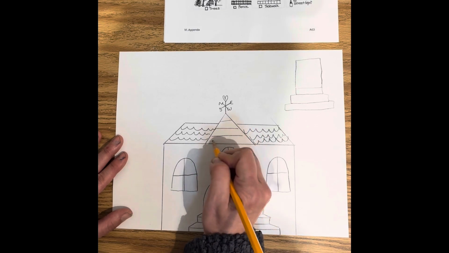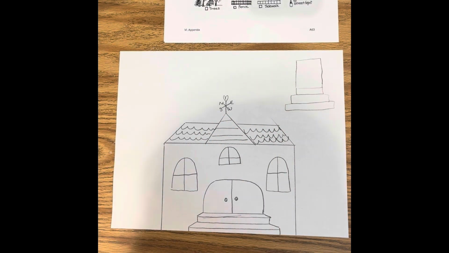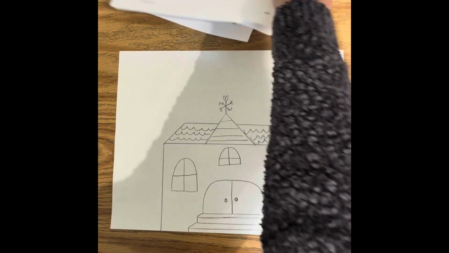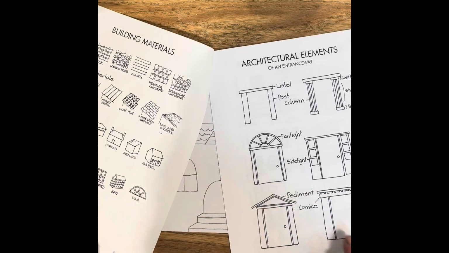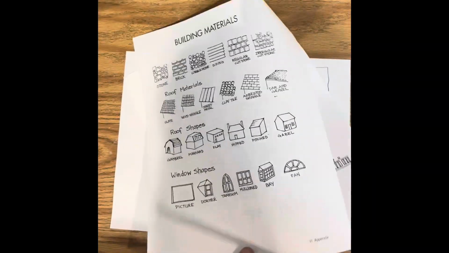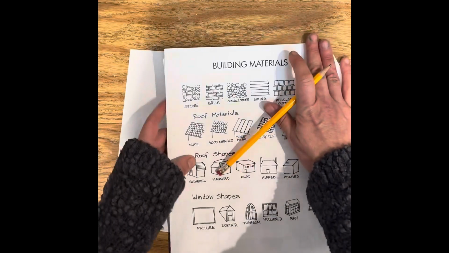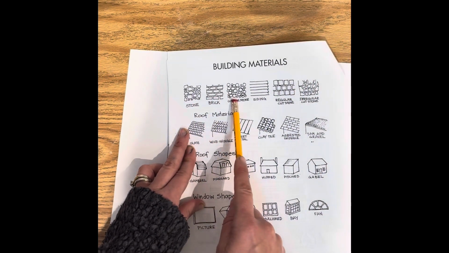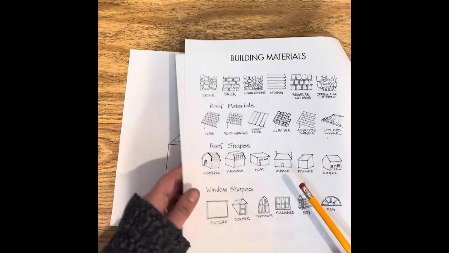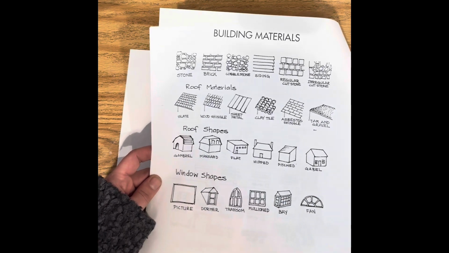And I'm just going to keep working until I'm really into my house. I want it to be a house where I'm like, whoa, that's awesome. I would love to live there. Okay, I have some doors and windows. Now I'm going to go in here and see what I want my house to be made out of. Every house is made out of something. It might be stone or brick, cobblestone siding. See what resonates or feels right to you.